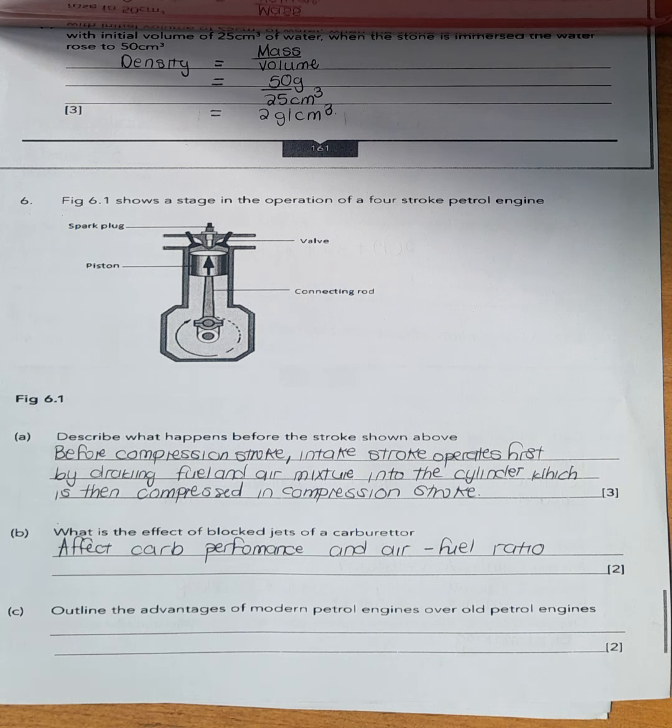They have improved fuel efficiency, reduced emissions, which is going to reduce air pollution, improved reliability and durability, improved cold start performance. They are lighter and more compact.